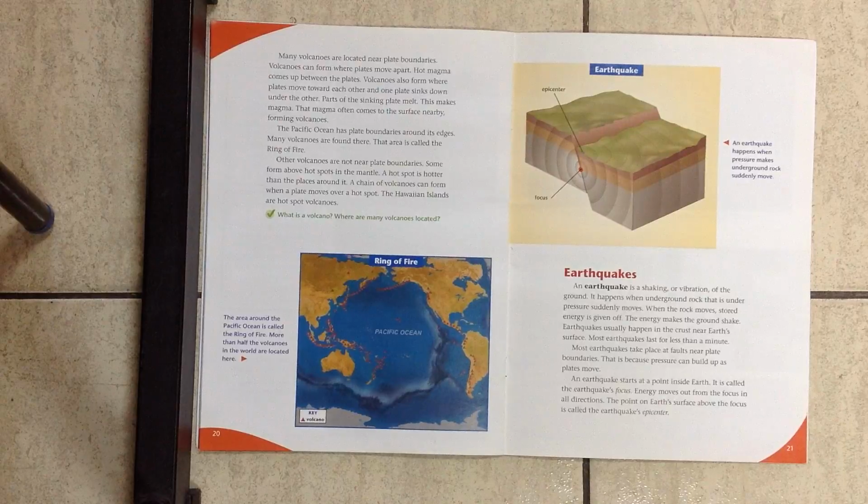Earthquakes. An earthquake is a shaking or vibration of the ground. It happens when underground rock that is under pressure suddenly moves. When the rock moves, stored energy is given off. The energy makes the ground shake. Earthquakes usually happen in the crust near Earth's surface. Most earthquakes last for less than a minute. Many earthquakes take place at faults near plate boundaries. That is because the pressure can build up as the plates move.